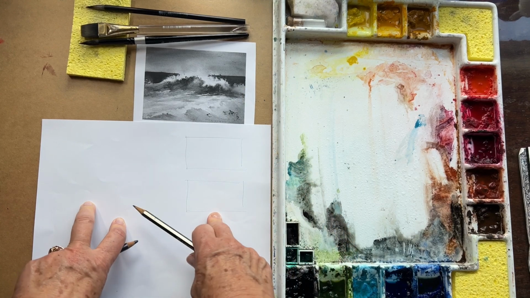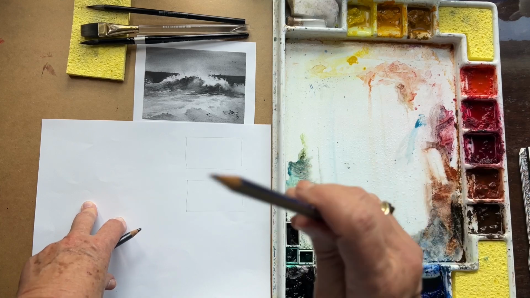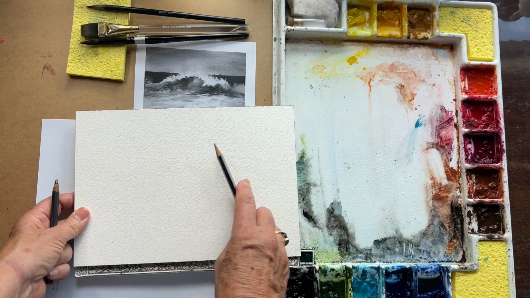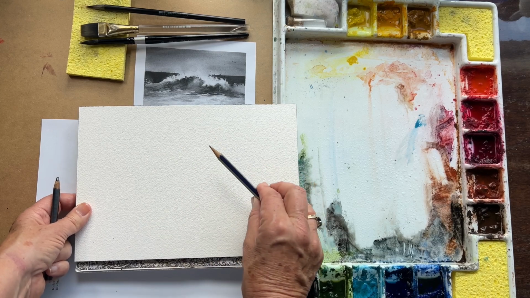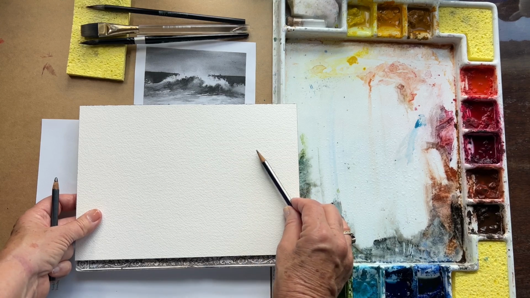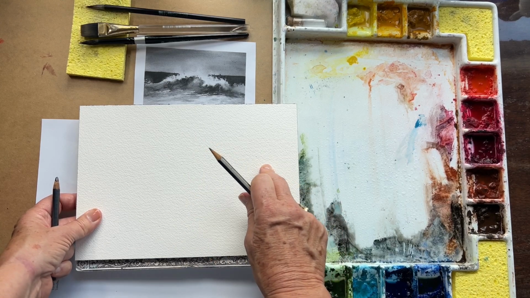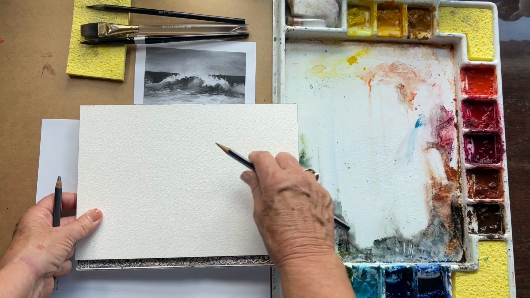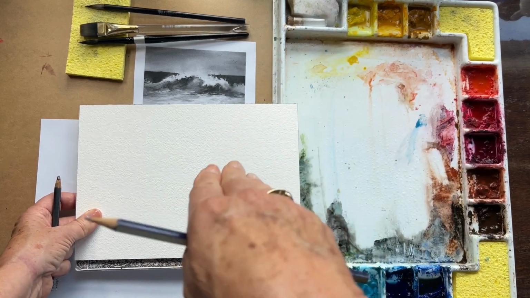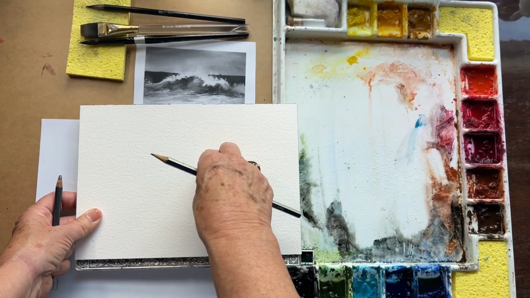You can't see it very well on the video. And if I were going to draw on here, this is the one I would use with a very, very light touch, because you don't want your pencil to dent the paper microscopically, because if it dents the paper, then the paint is going to settle into that little dent.